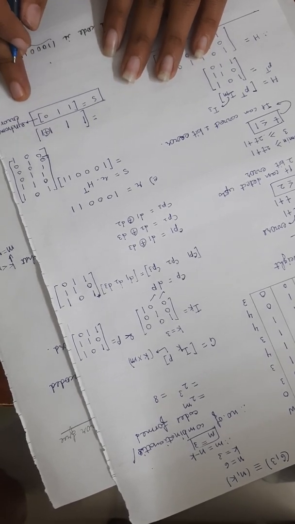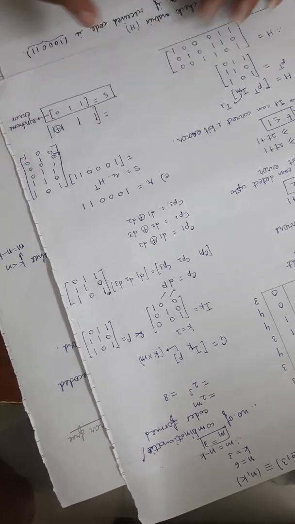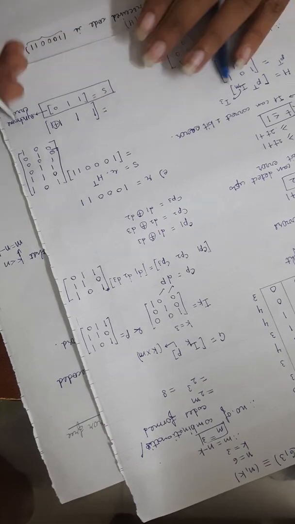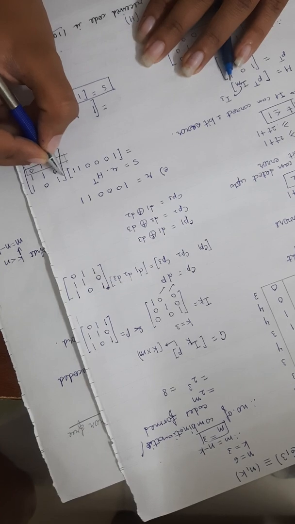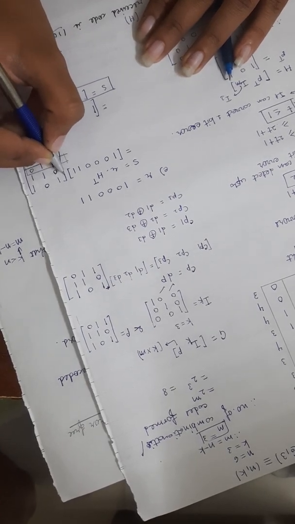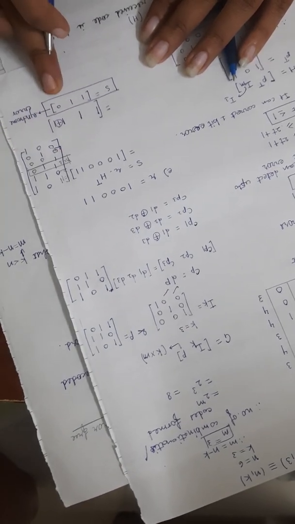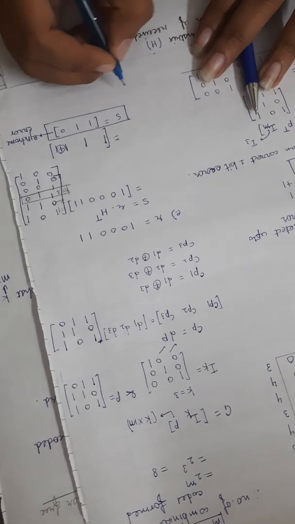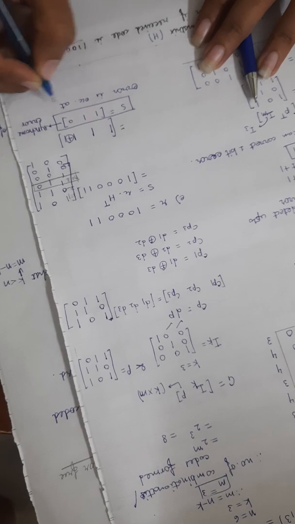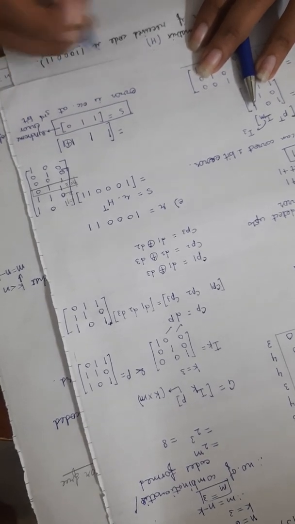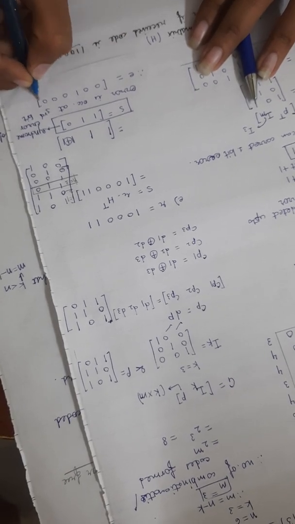Now to get the error in the received signal, we have to see the position of the syndrome in this H transpose matrix. So at n is equal to 1, here it is 2, and at n is equal to 3, we are receiving the syndrome. Therefore, the error is occurring at the third bit. Therefore, it will be given as 0 0 1 0 0 0.